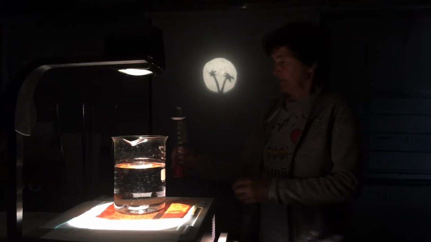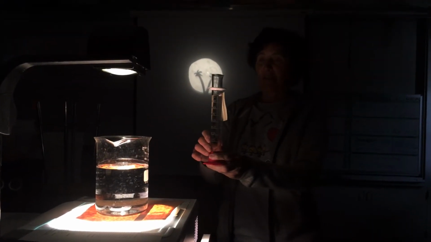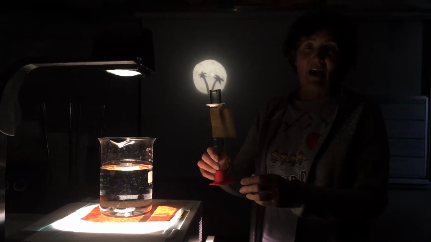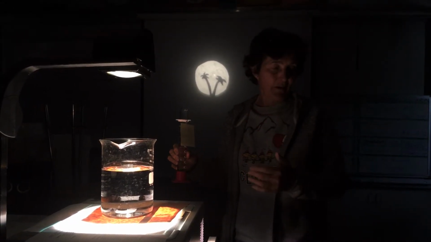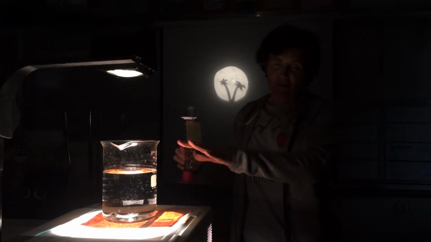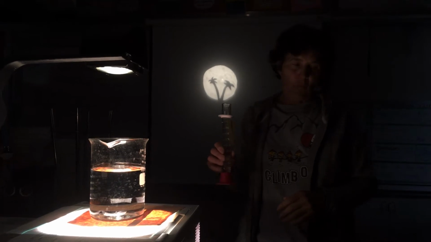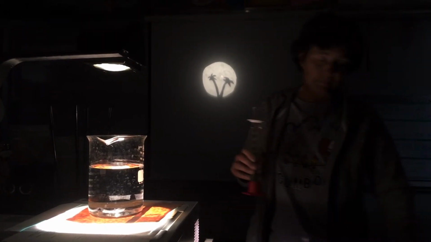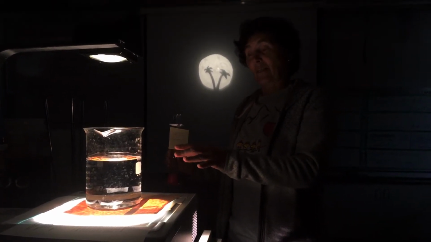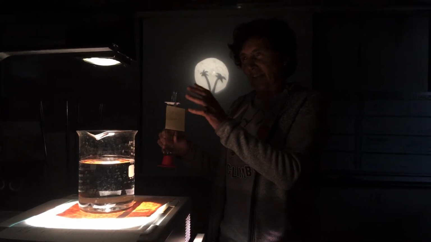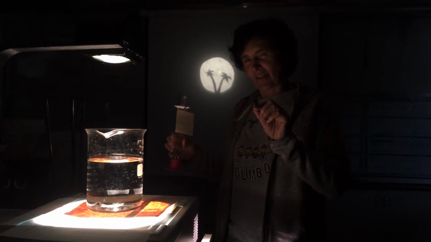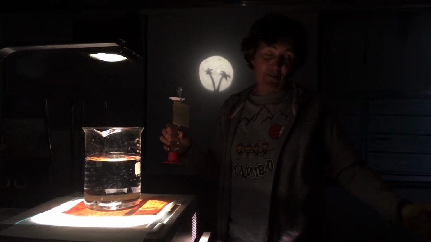And then I have 100 milliliters of 1 molar HCl. Now HCl, that stands for hydrochloric acid. So that's made up of hydrogen and chlorine. So I'm going to add that to the solution, and what's going to happen is the HCl is going to bring about a chemical change that will release the sulfur from the sodium thiosulfate.